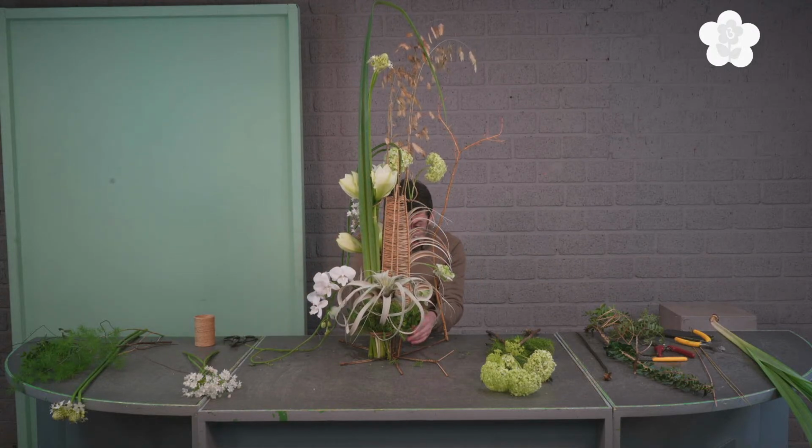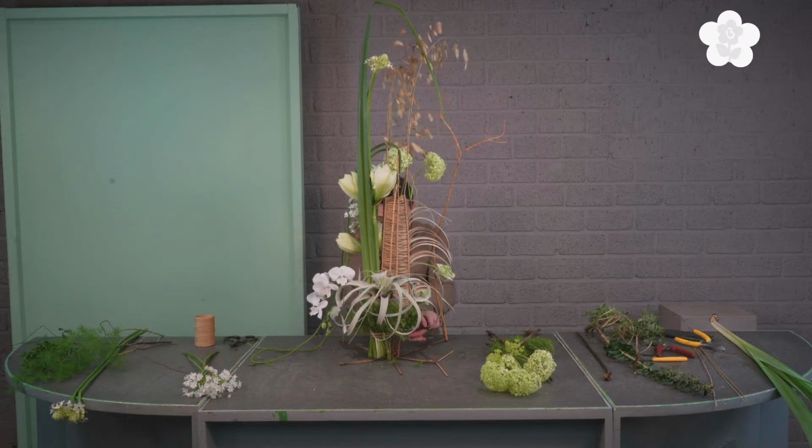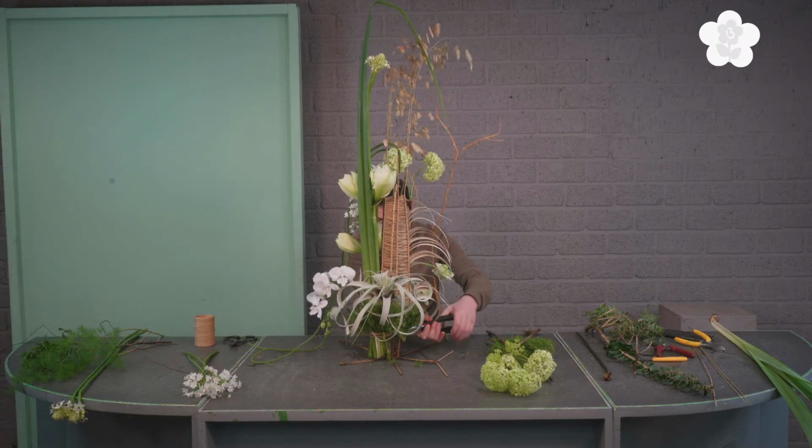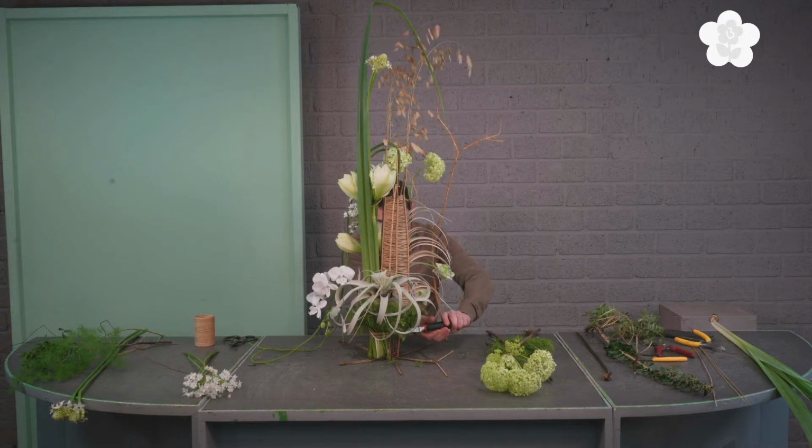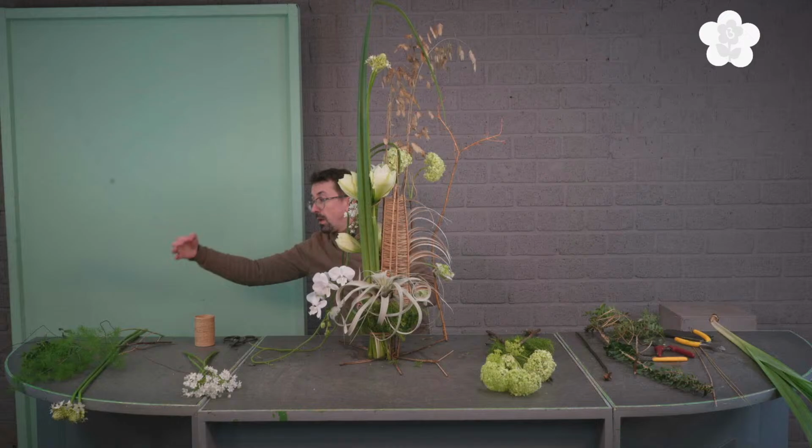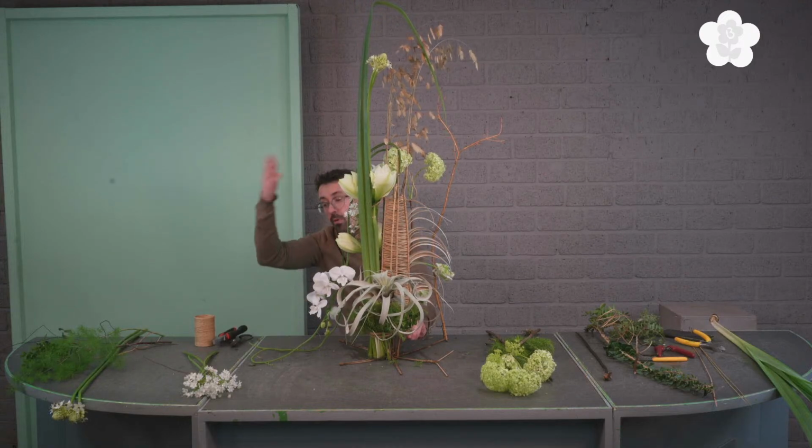And also a little bit of organic line, or very feminine line, or overlapping.